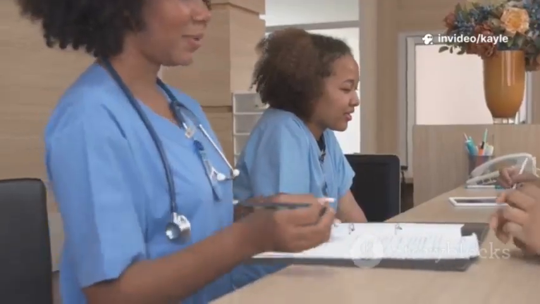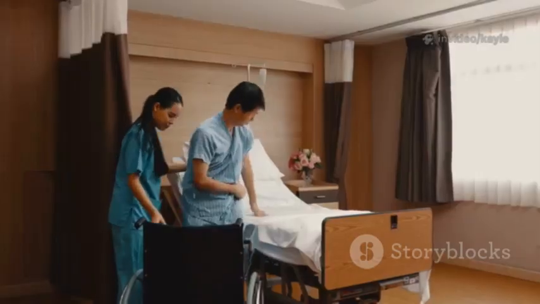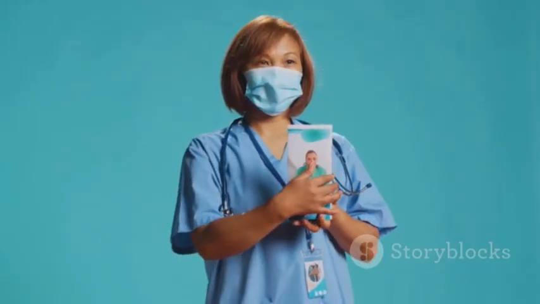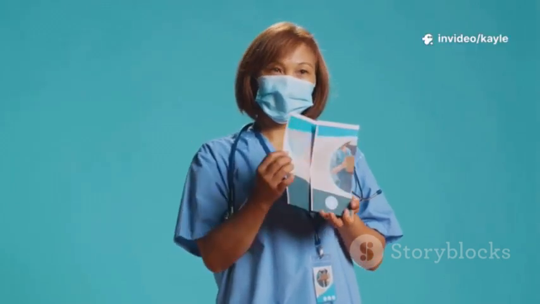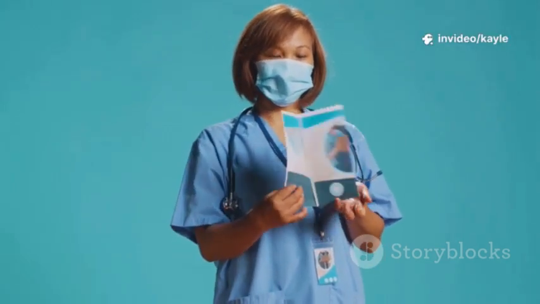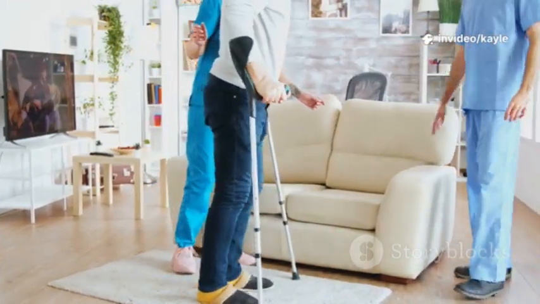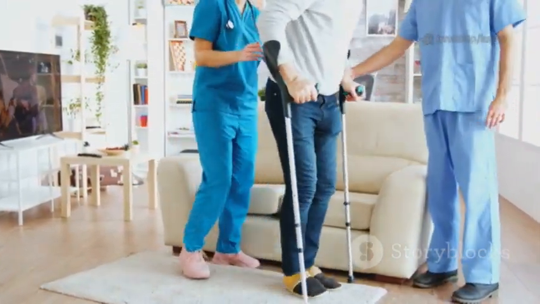Implementation comes next. These are your nursing interventions, what you'll actually do to help the patient achieve those goals. Prioritize evidence-based actions and always include the rationale behind each intervention. For instance, if you're encouraging mobility, explain that it helps prevent complications like blood clots or pneumonia.